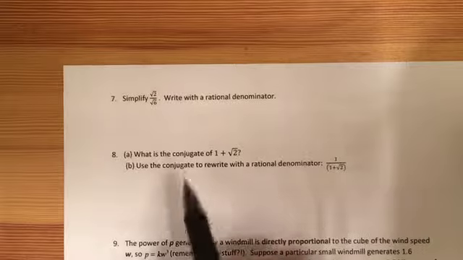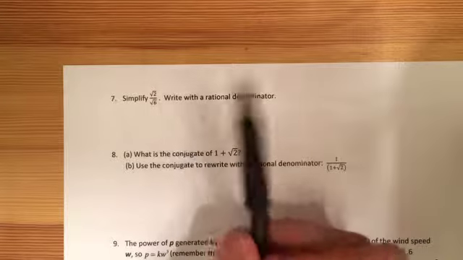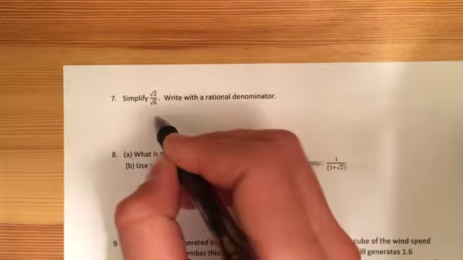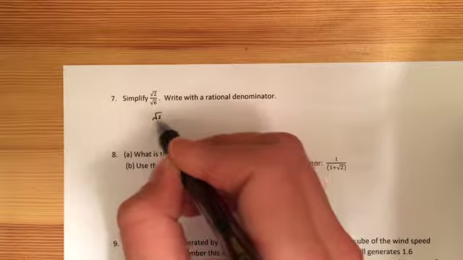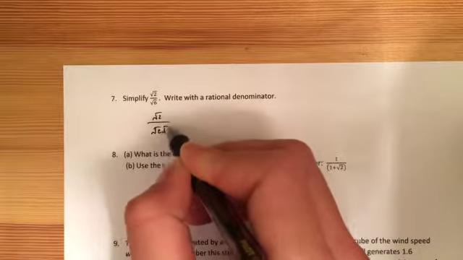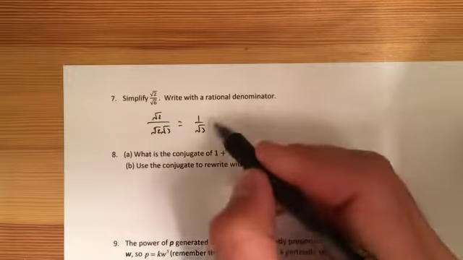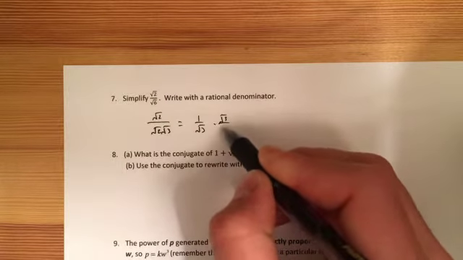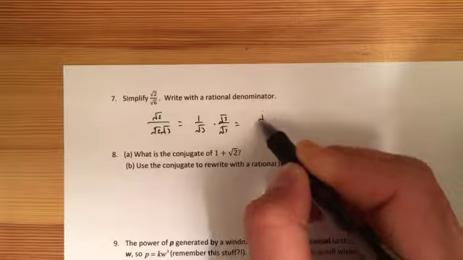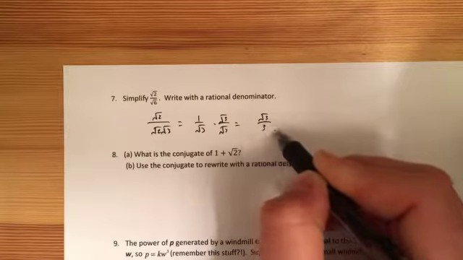All right, finishing this up. Square root 2 over square root 6, with a rational denominator. This is already square root 2 over square root 2 times square root 3, which is just 1 over root 3. Now I can multiply it by root 3 over root 3, and I get square root 3 over 3.